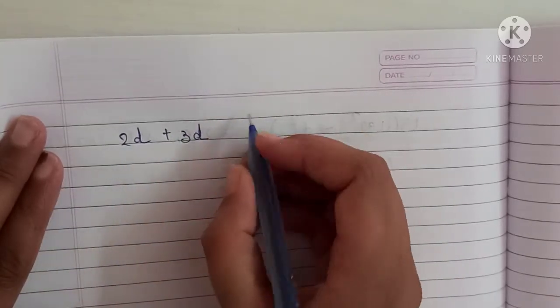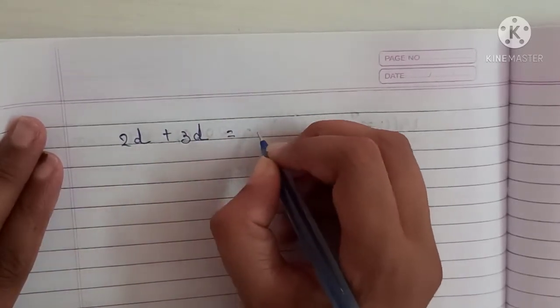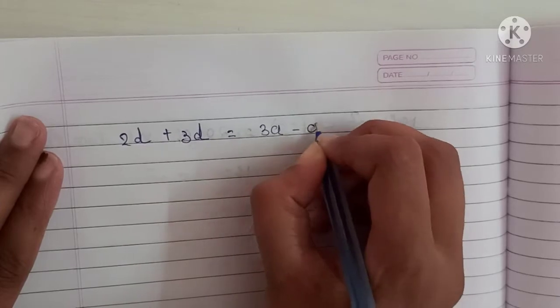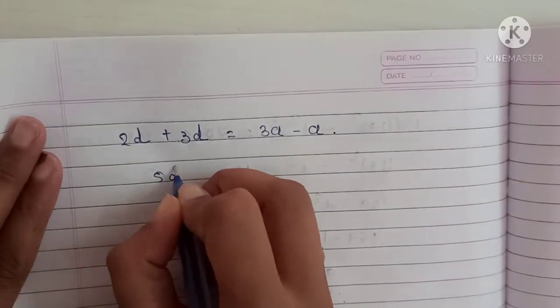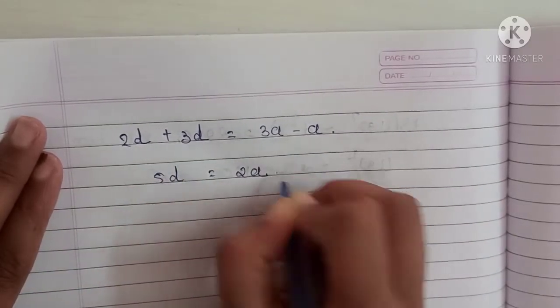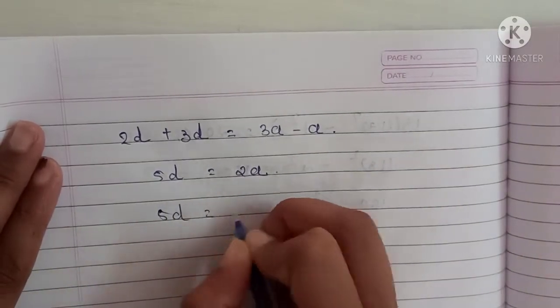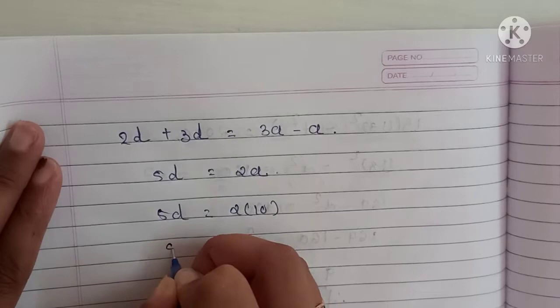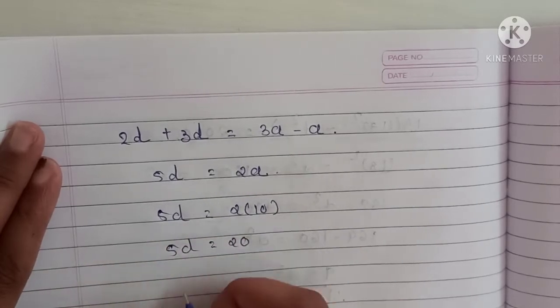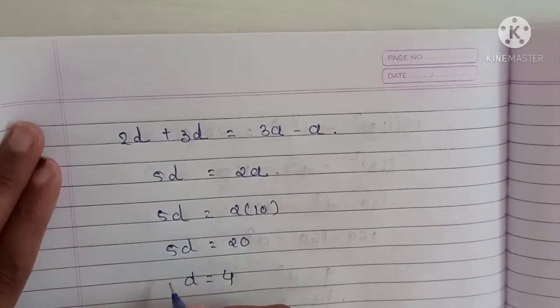2D plus 3D is equal to 3A minus A. That is 5D is equal to 2A. And we have the value of A. So 5D is equal to 2 multiplied by 10. That is 5D is equal to 20. That is D is equal to 4.